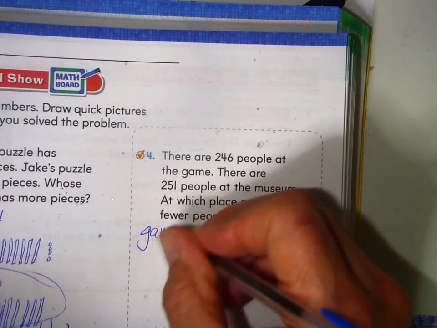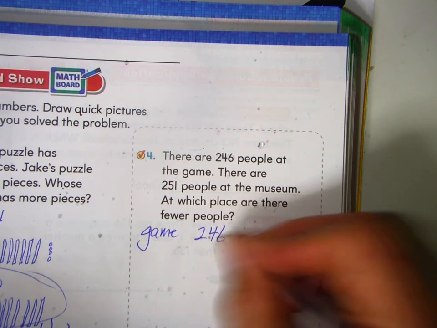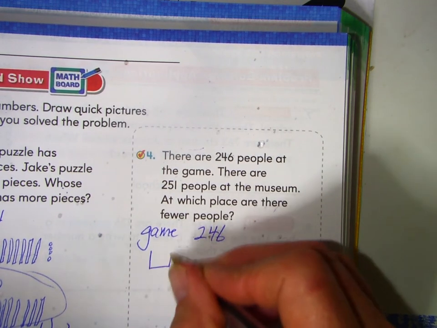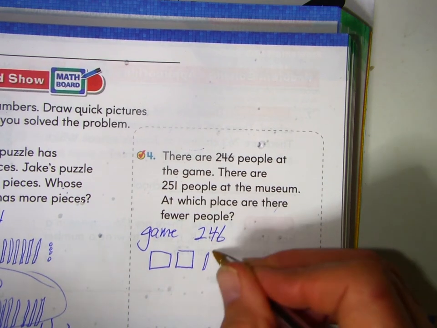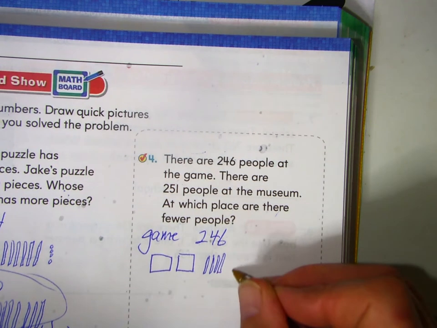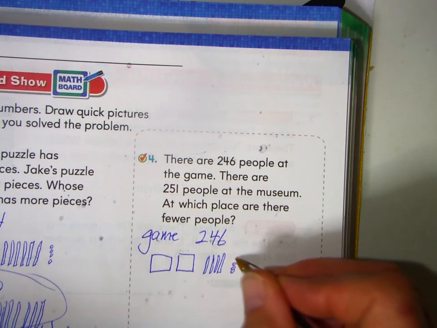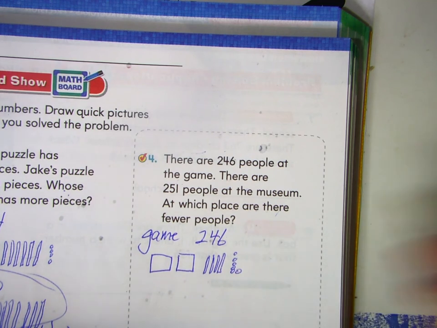Game is 246. This one has 2 hundreds, 4 tens, and 6 ones. How about the other?